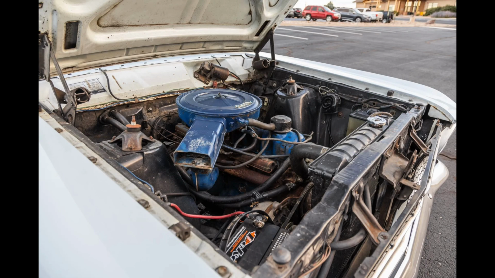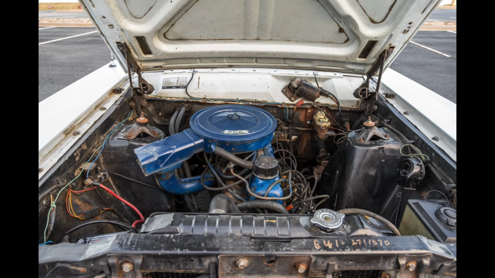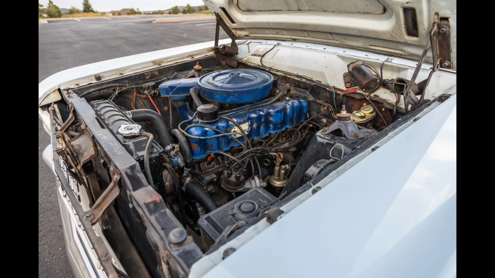These photos show the standard T-code 201 barrel inline-six engine installed in a white 1970 Ford Falcon Club Coupe with VIN 0K10T197385. Please note that Club Coupe was period Ford speak for the two-door sedan body style in the Falcon lineup.